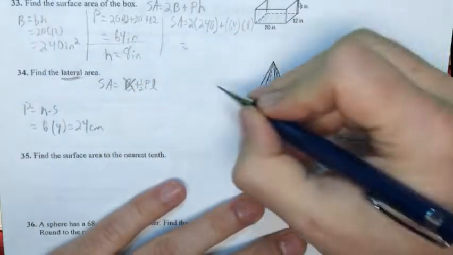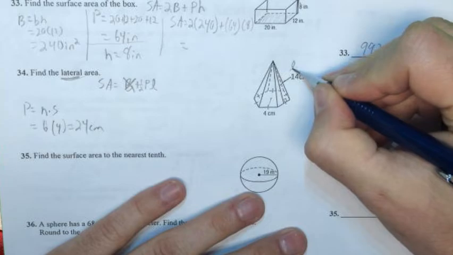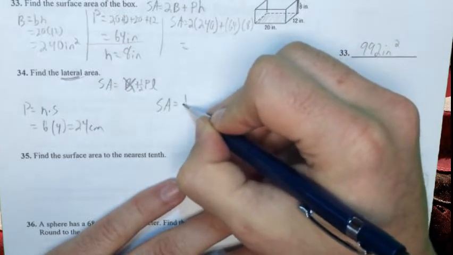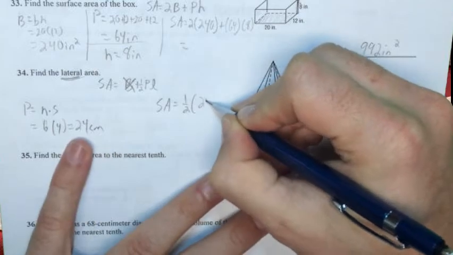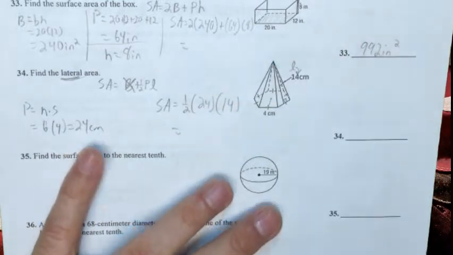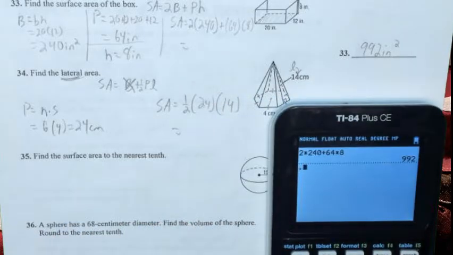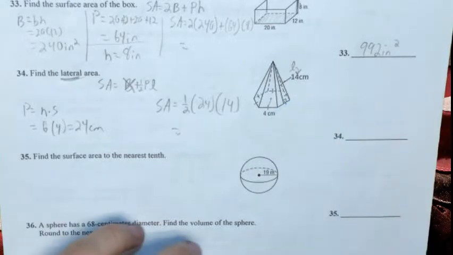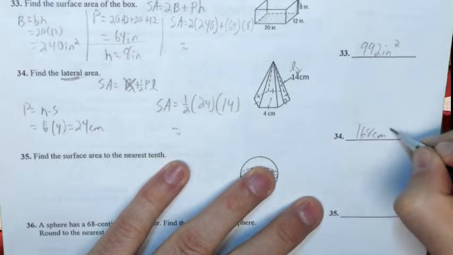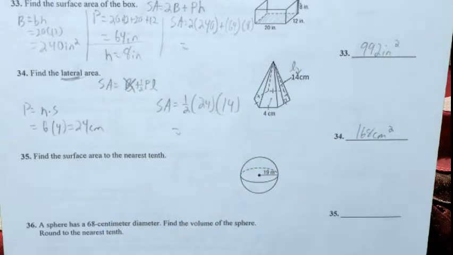My slant height is given to me. This guy right here is L. So lateral area is 1/2 times perimeter, which is 24, times slant height, which is 14. And so 0.5 times 24 times 14, which is 168. And that is centimeters squared.